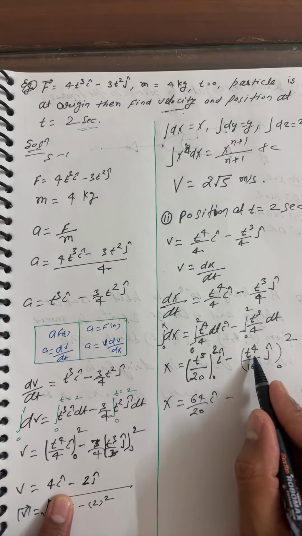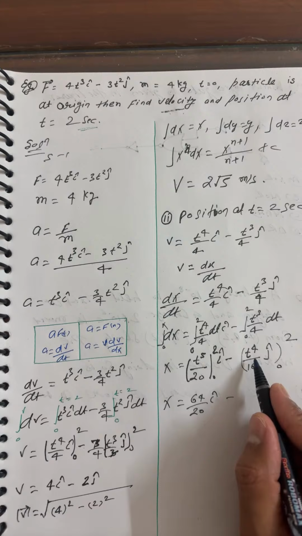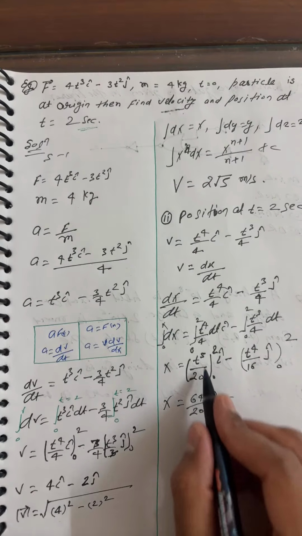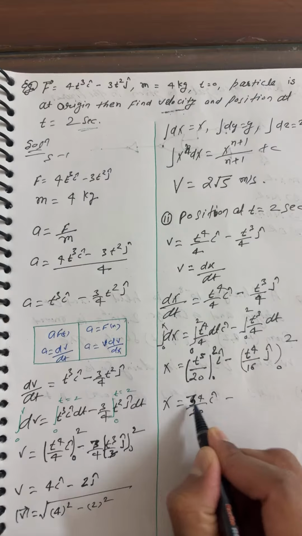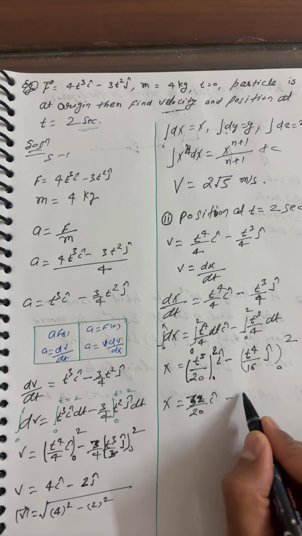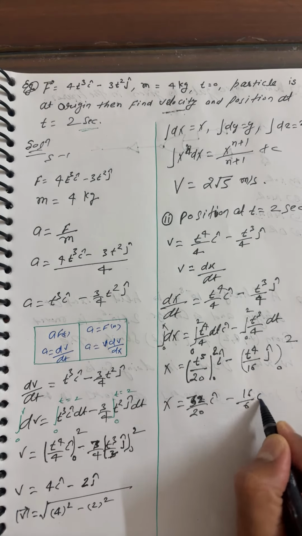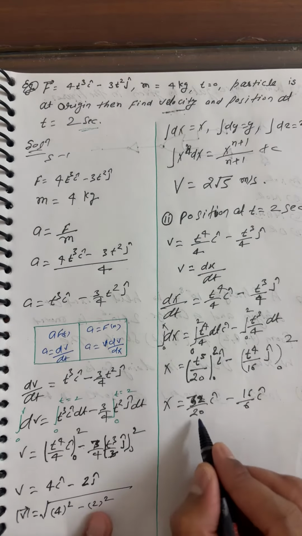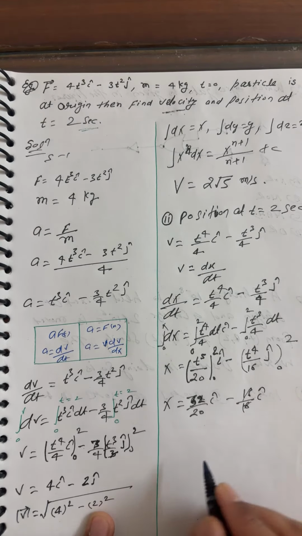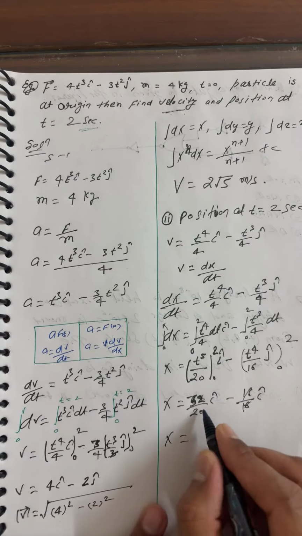2 to the 4, 16. 2 to the 4 to the 8 to the 16, 32. This is 32 beta, not 64 here. My bad. This is 32 only. This is what beta? You can say 16 by 16 i cap, right? Beta, you can say this is cancel 16, 16. X, you can write beta.